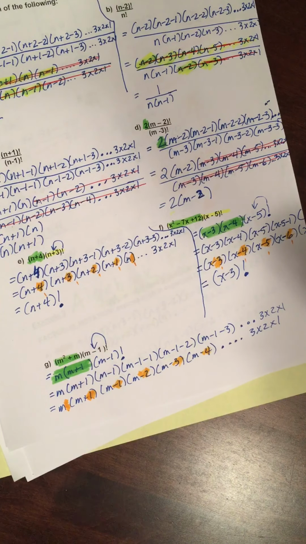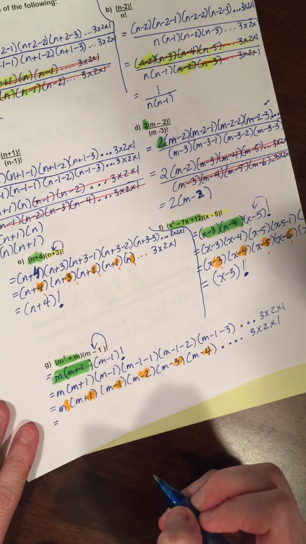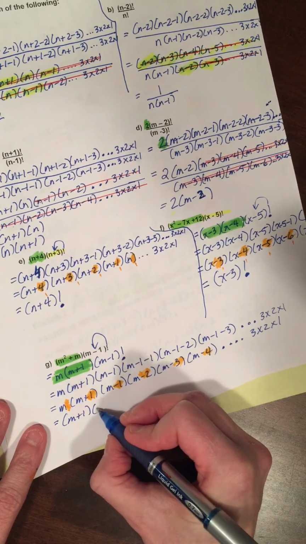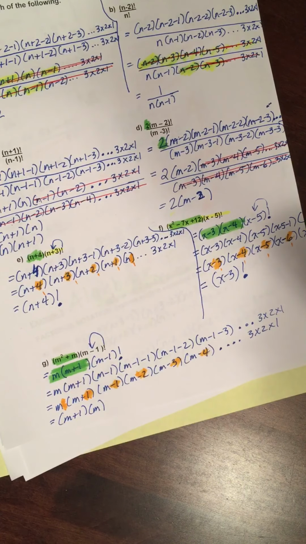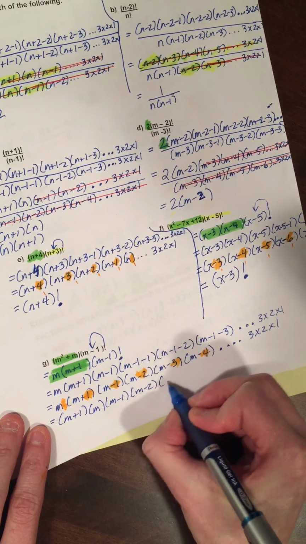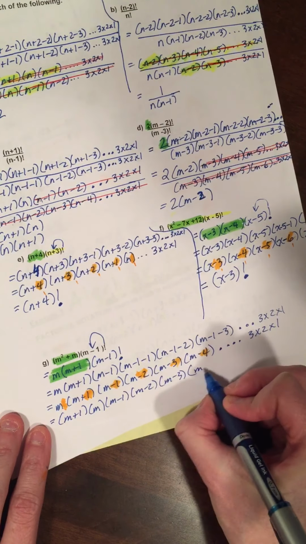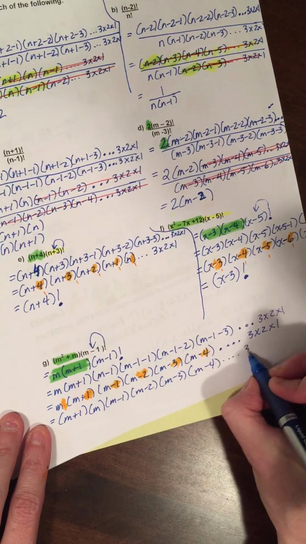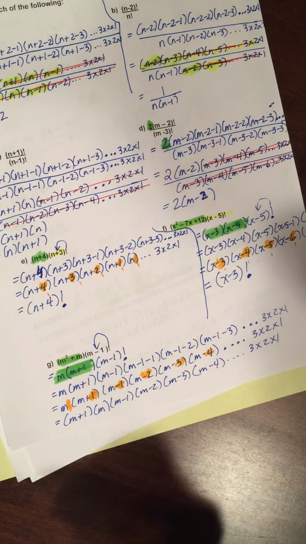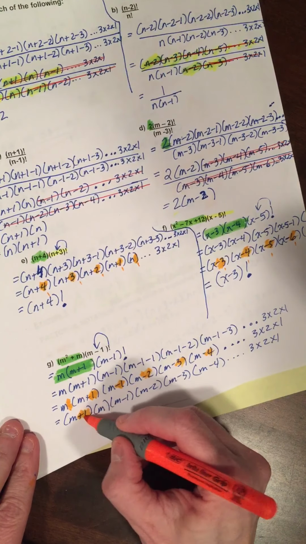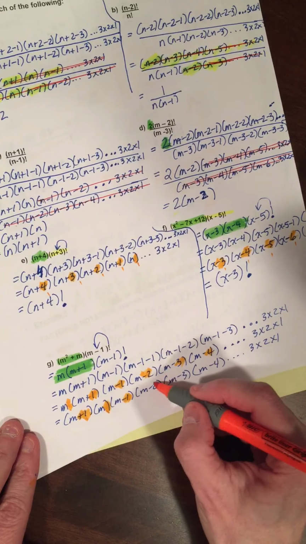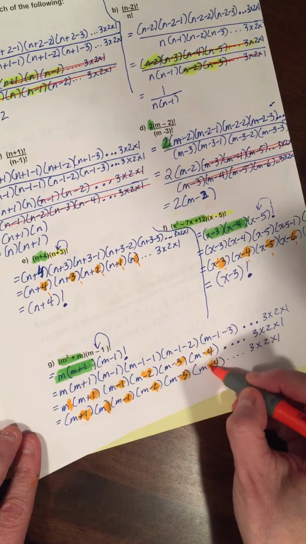Could I switch the order? Watch what I mean. M plus 1, M, so I just switched their order. M minus 1, M minus 2, M minus 3, M minus 4, ... 3, 2, 1. Now, does that work a little bit nicer? +1, nothing, -1, -2, -3, -4.